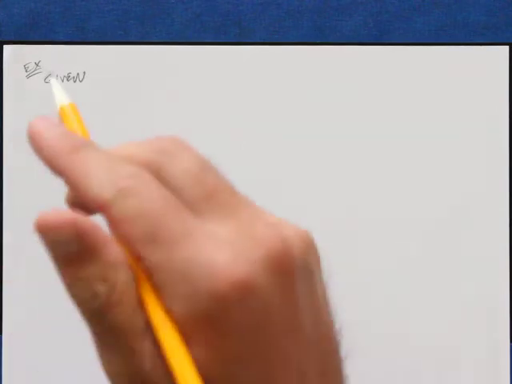All right, Geometry 2-7, Part 3. Here we go. Let's try to get this last proof done.